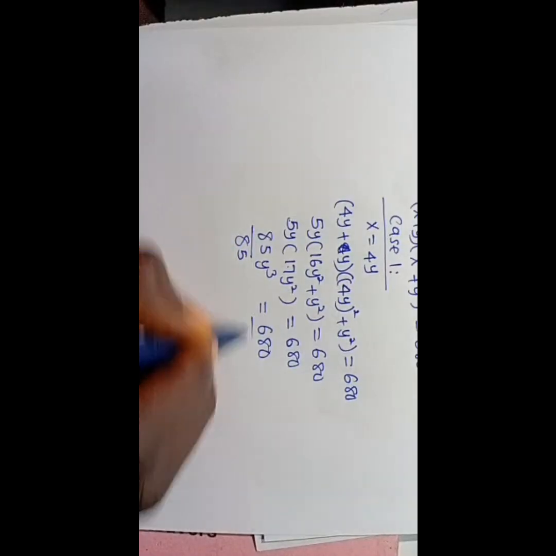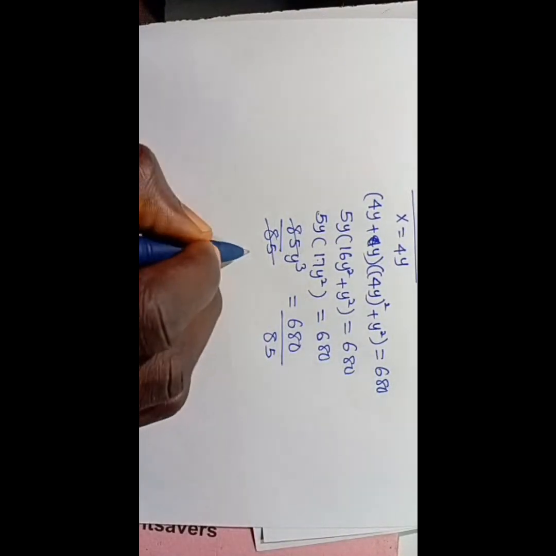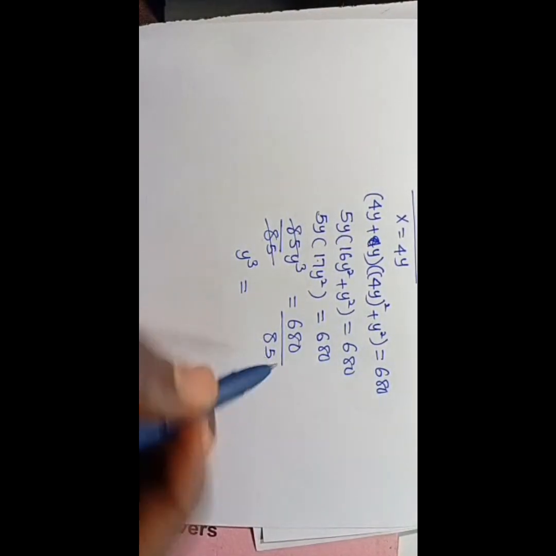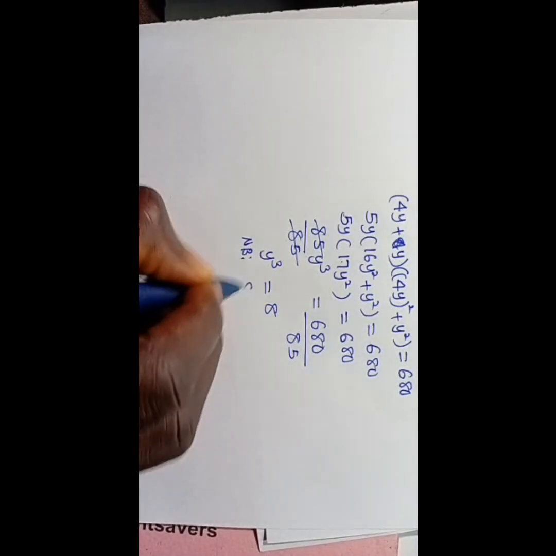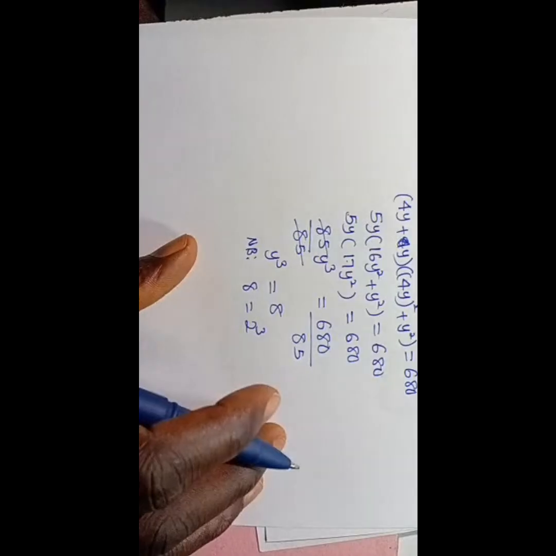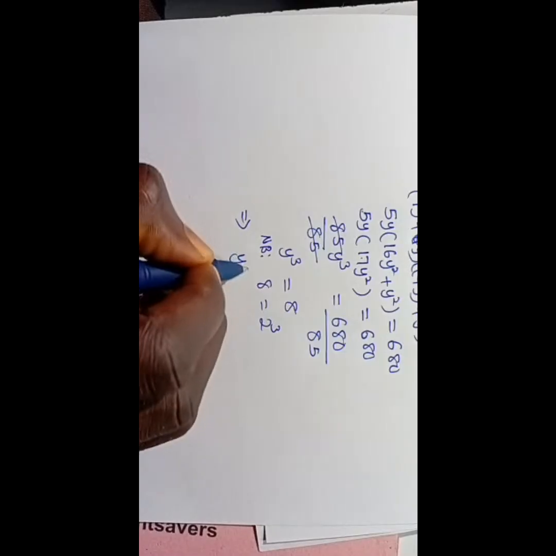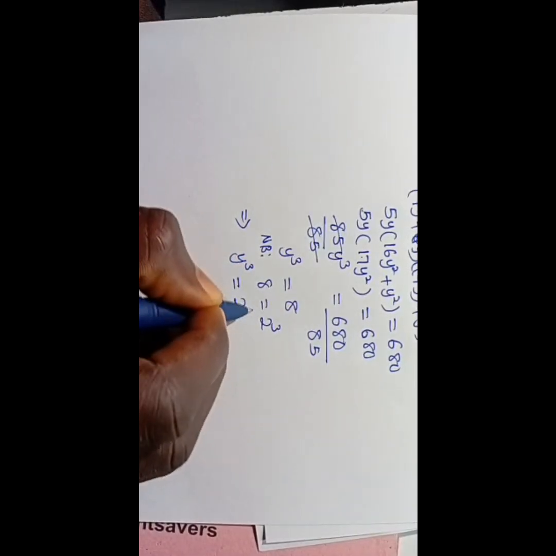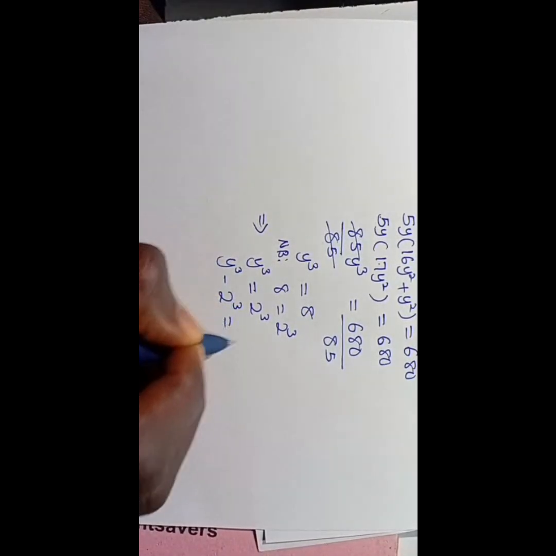So we have y³ equals 680 divided by 85, which is 8. Then note 8 equals 2³. So this implies y³ equals 2³, so y³ − 2³ equals 0.